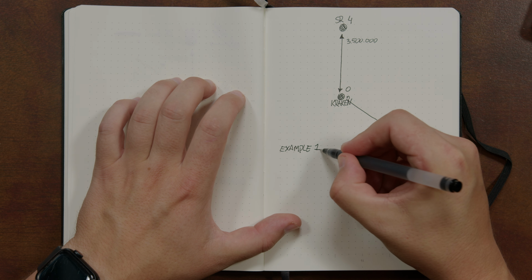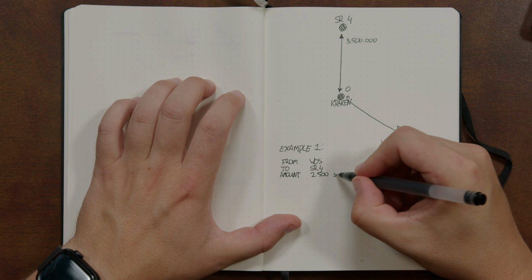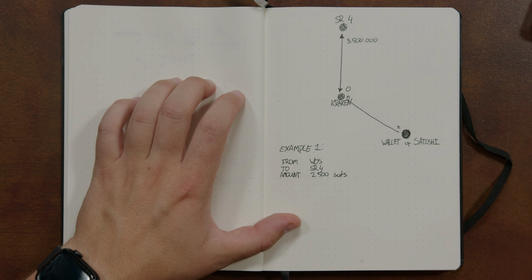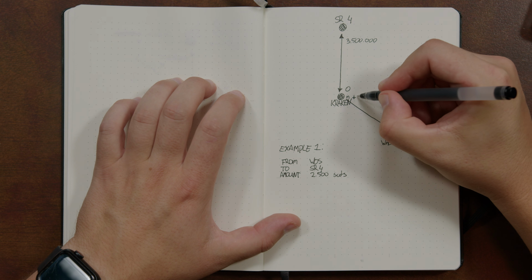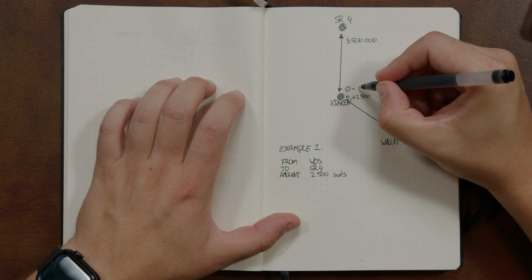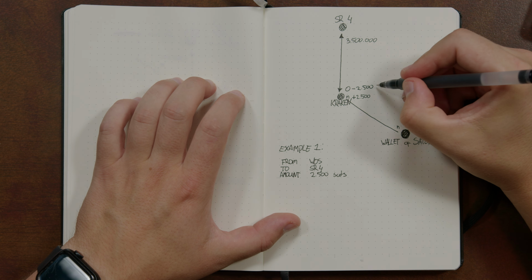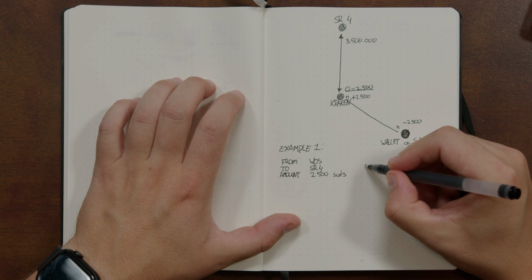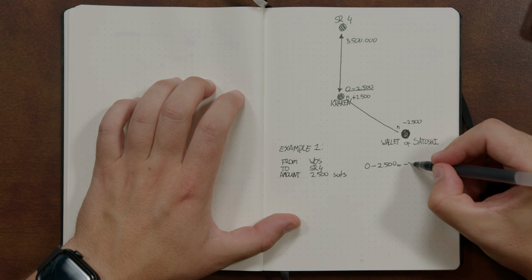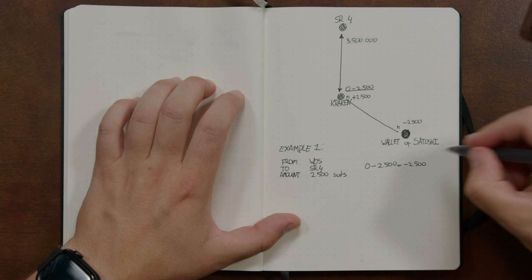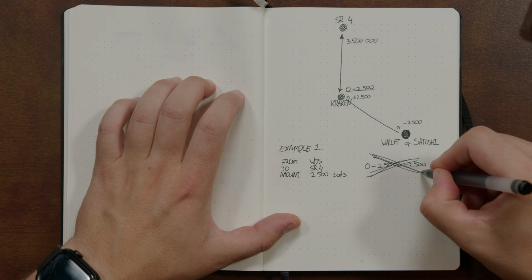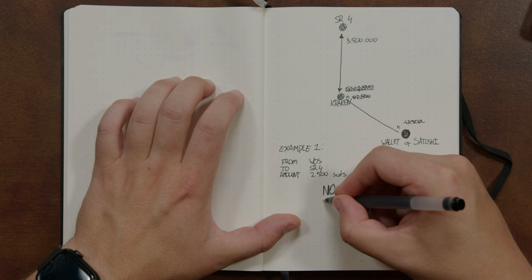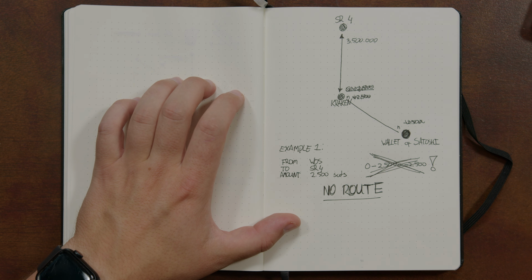Initially, we tried to send 2,500 sats from Wallet of Satoshi to SR4 via Kraken. This means that 2,500 sats are deducted from the Wallet of Satoshi node and credited to Kraken. Then those 2,500 sats are deducted from Kraken and forwarded to me, credited to me. But wait a minute, that's not possible, because there are no sats on Kraken's side in the payment channel we have with them. So the payment is cancelled and you will see an error in the wallet, no route possible.